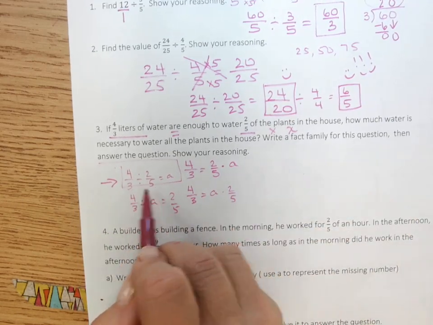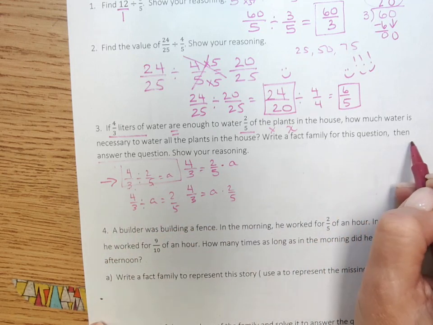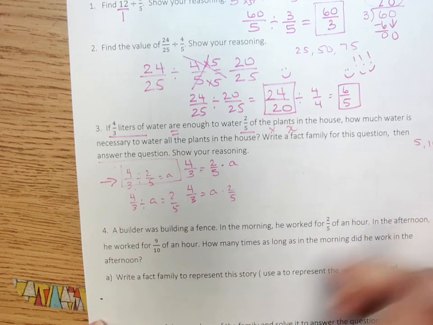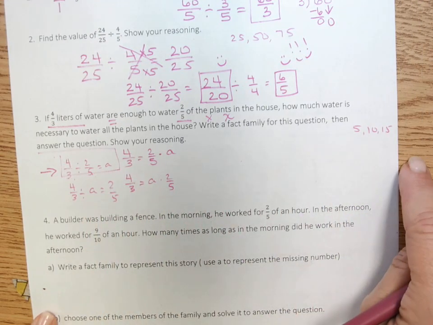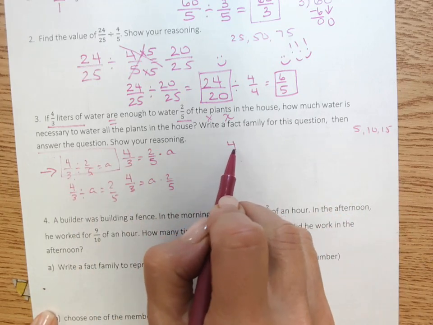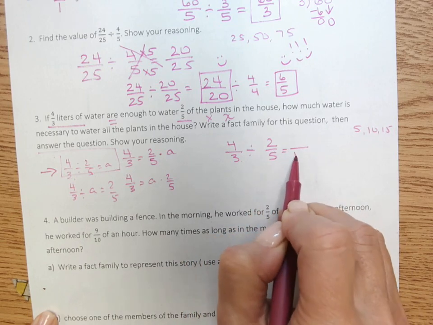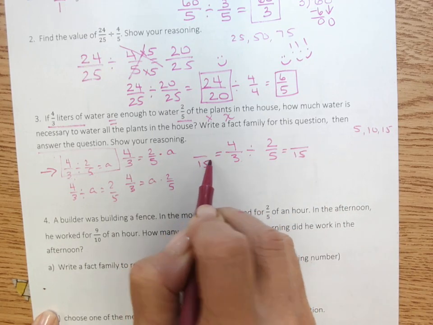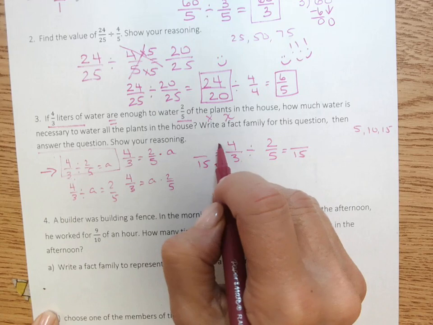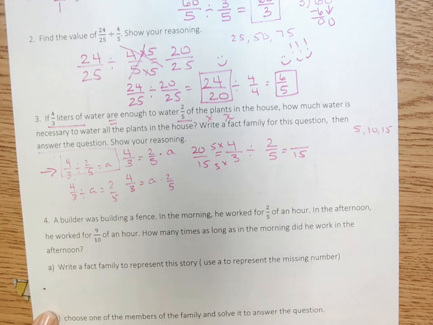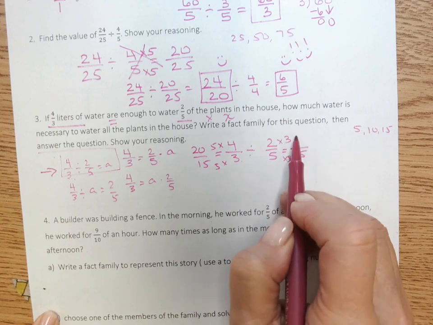So, are both numbers fractions? Yes. So now I need to find a common denominator. So 5 is bigger, so I'm going to count by 5s. 5, 10, 15. 3 divides into 5, no. 3 divides into 10, no. 3 divides into 15, yes. So that's my common denominator. So I'm going to do 4/3 divided by 2/5 equals, we don't know over 15, equals we don't know over 15. So 3 times 5 is 15, so 4 times 5 is 20. And 3 times 5 is 15, 2 times 3 is 6.